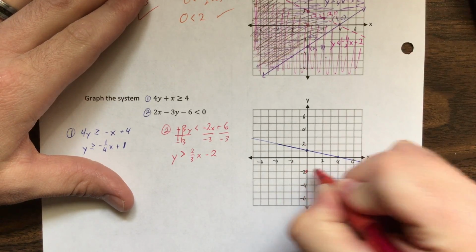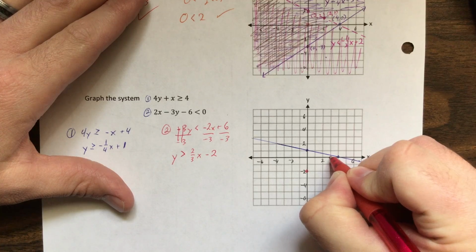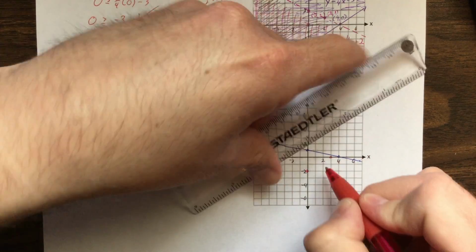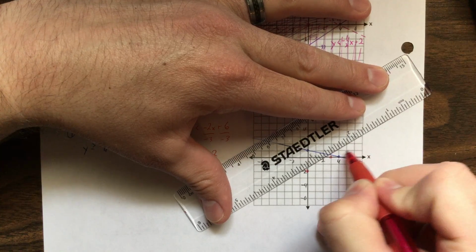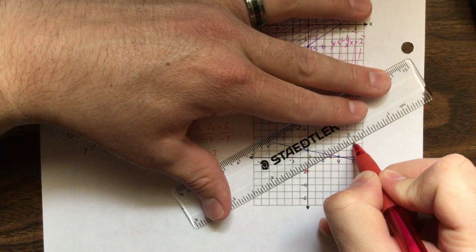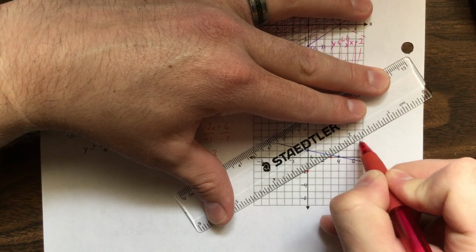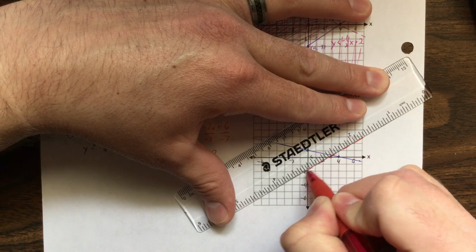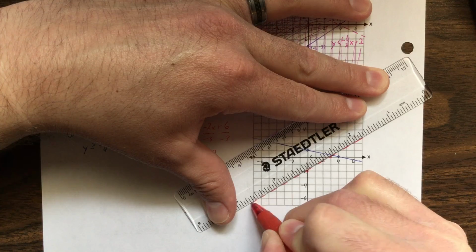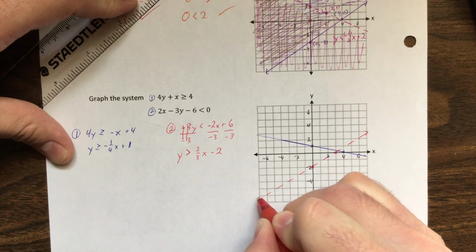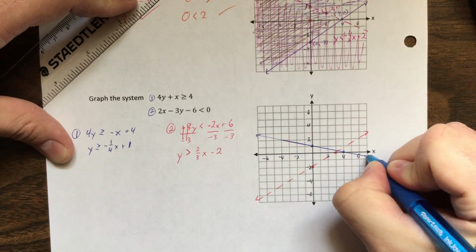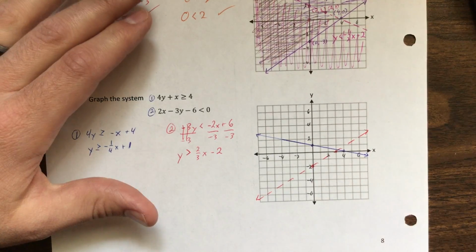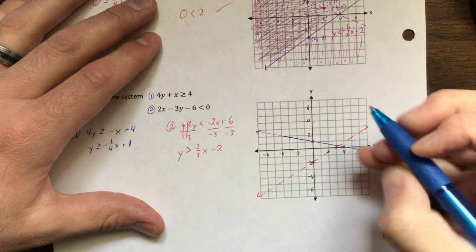It's at negative 2, and we go rise of 2, run of 3. But now this is going to be a dashed line. And rise of 2, run of 3 is going to be right there as well. Okay. Try to do it as accurately as possible. Almost forgot my arrows. All right, so the top region is going to be where it is.